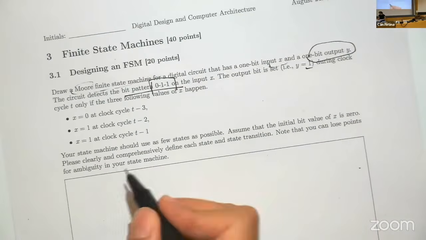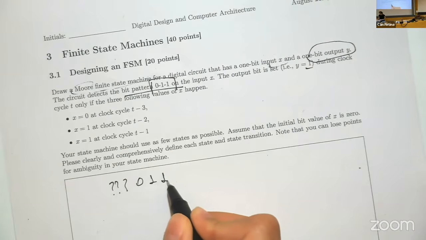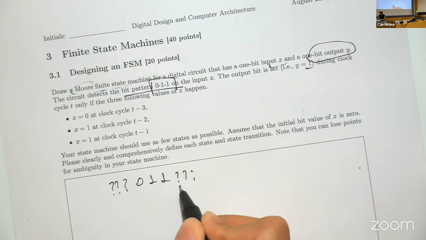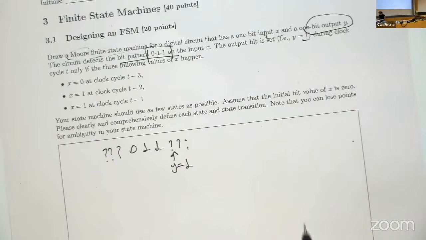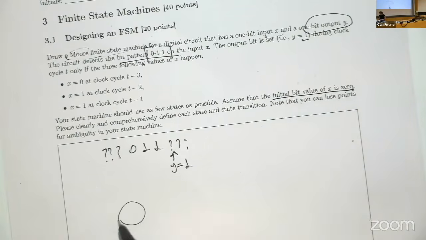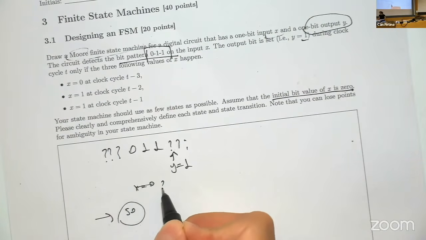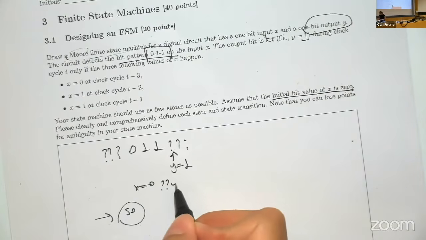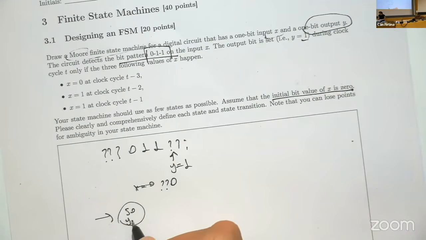So you have some patterns, and then you're going to have 1, 0, then 1, 1, and then the remaining doesn't matter. But at this time, the output Y should be 1. And how you start is the initial bit value of X is 0. So in your first reset state, which is S0, you assume that you have X equal to 0. So you have a pattern that is some pattern and ends with 0. And since you did not observe 1, 1, the last bit is 0, your Y should be equal to 0.